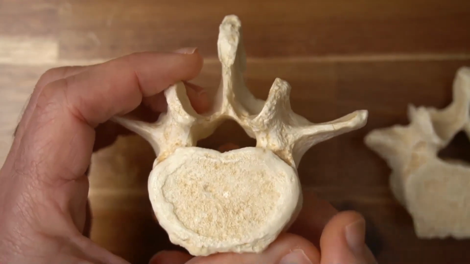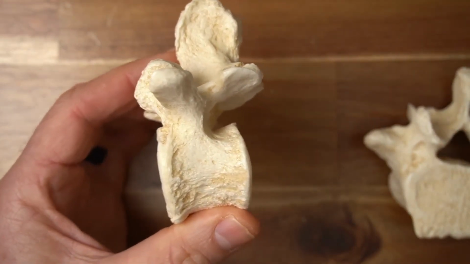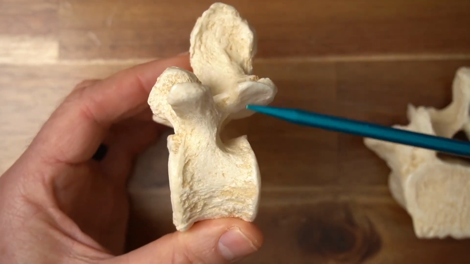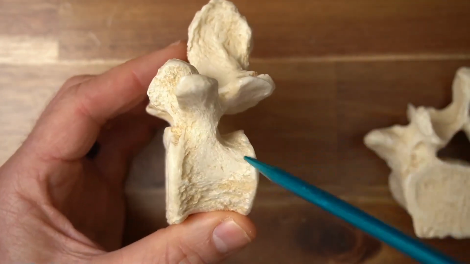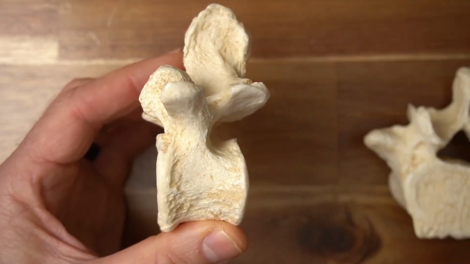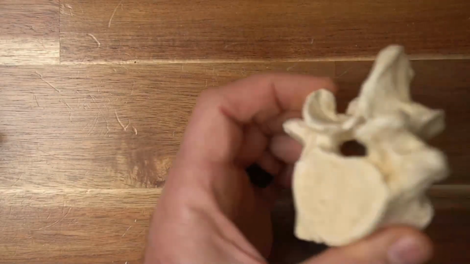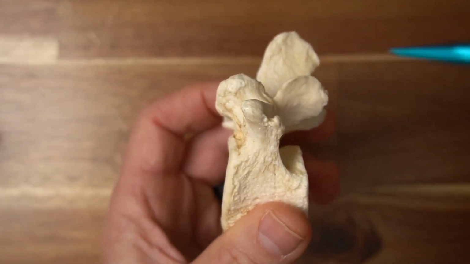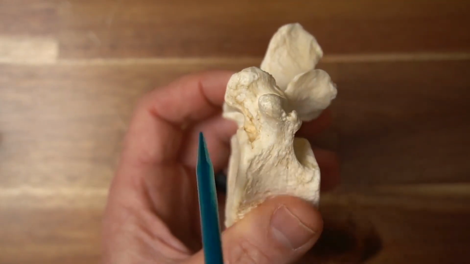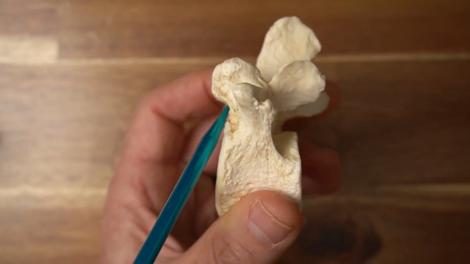So there is your L4, and you can see from the side, in between the inferior facet and the vertebral body, there's this kind of cutaway. And when you look at the L5, in between the superior facet and the vertebral body, there's again a much smaller indentation that is kind of a cutaway.